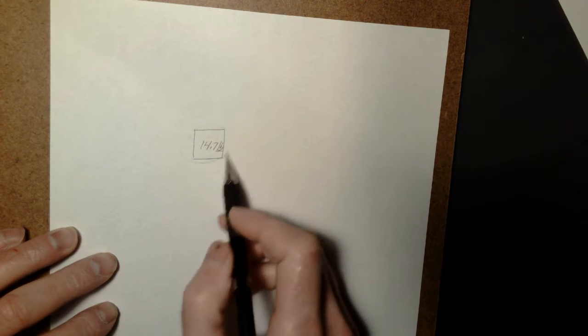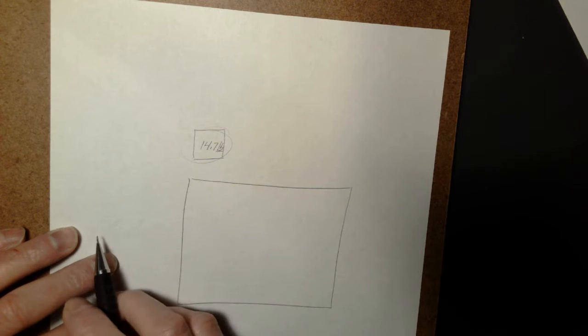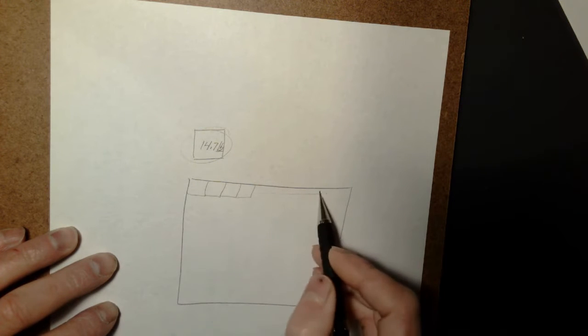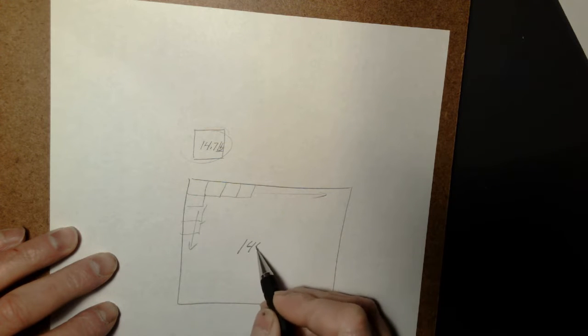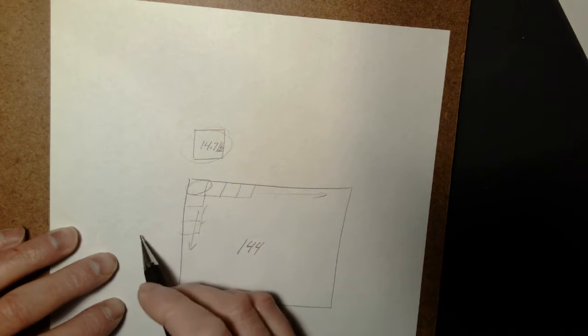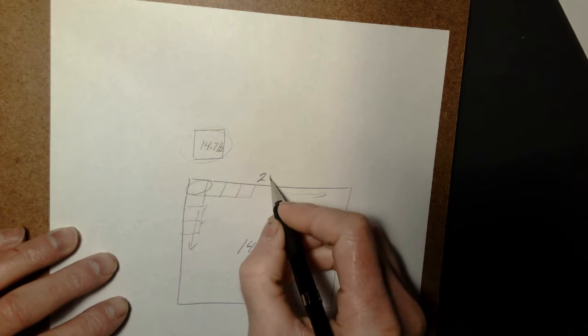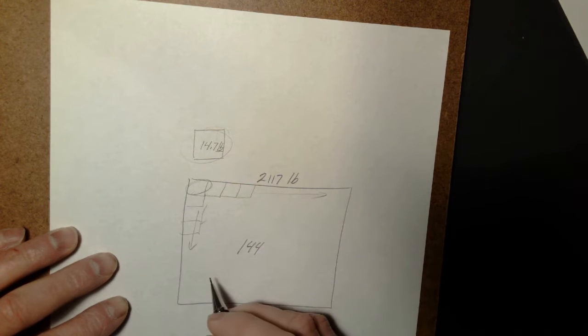Well, if I take that square inch and I make it, say, a square foot, and each square foot has 12 inches going this way, and 12 going that way, for a total of 144 of these little squares. And we know from previous notes that there's 2,117 pounds on that square foot.